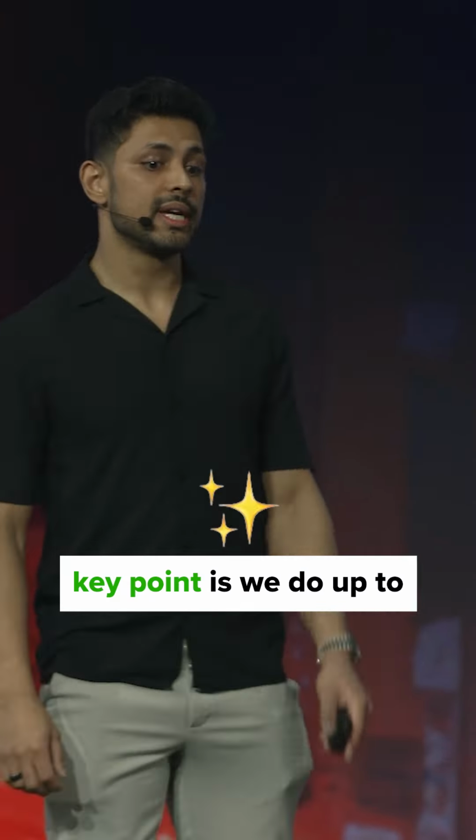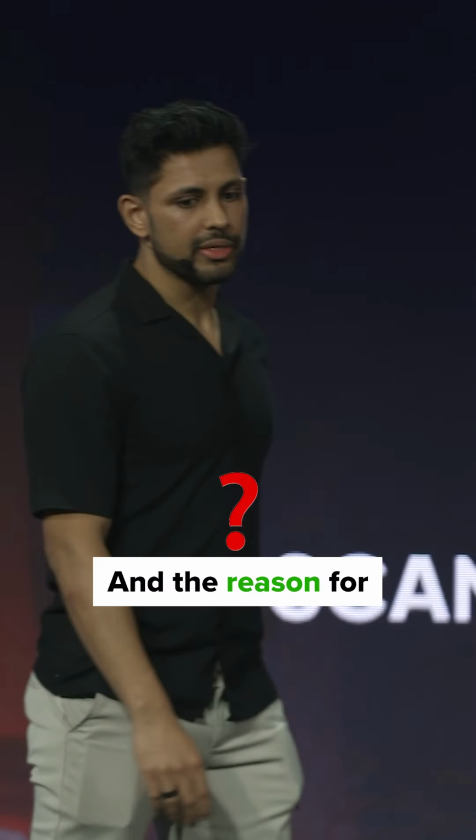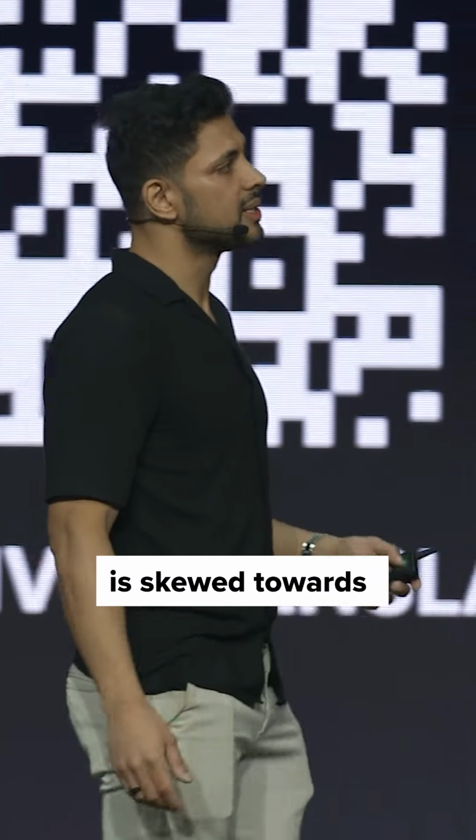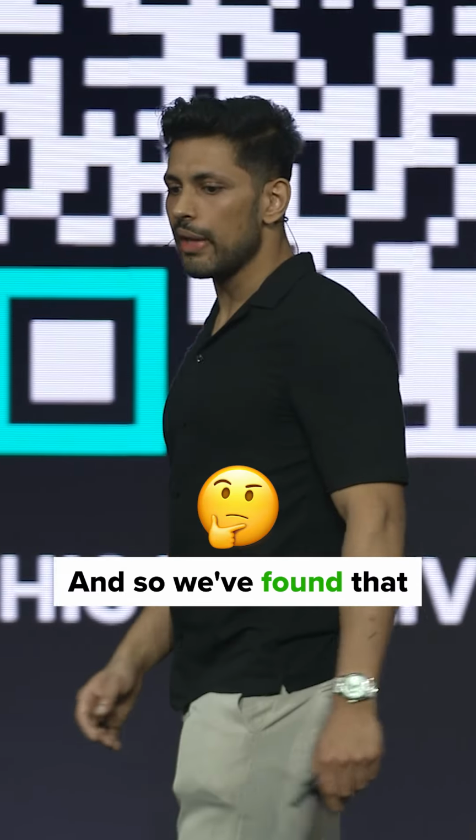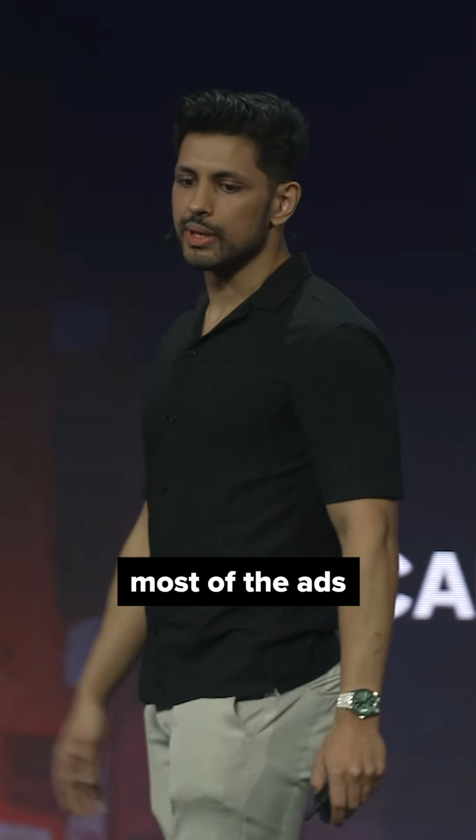And then the key point here is we do up to 6 ads per ad set. And the reason for this is a lot of the times most of the spend is skewed towards the top 1 or 2 ads. Meta's heavily biased in the spend. And so we've found that if we test more than 6, most of the ads don't get any spend.